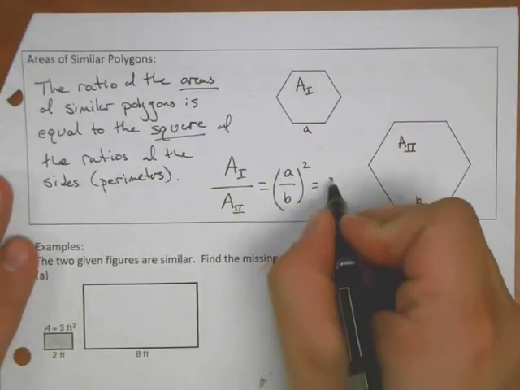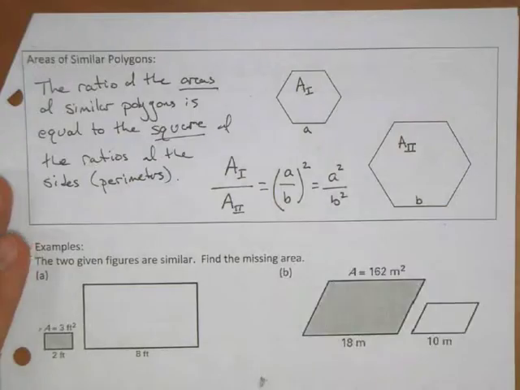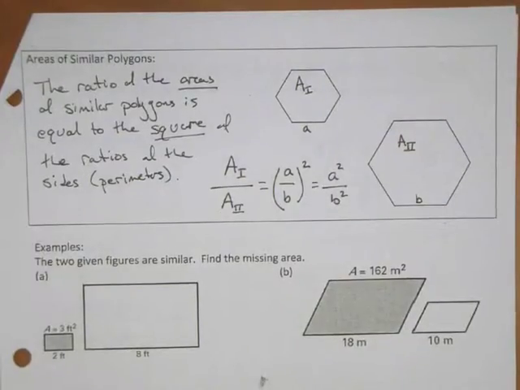An equivalent way to write this would be the side length squared over the side length squared. However you want to write this ratio, you can. But this could be a formula that you would deduce from here.